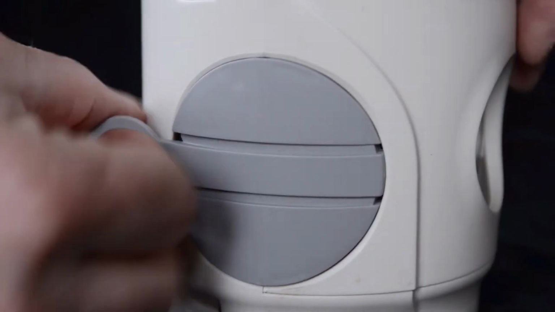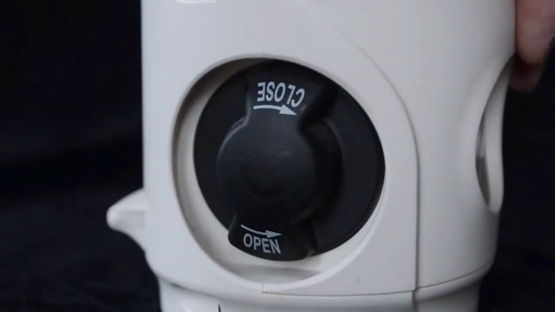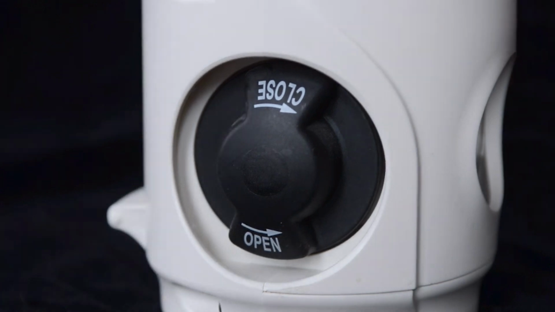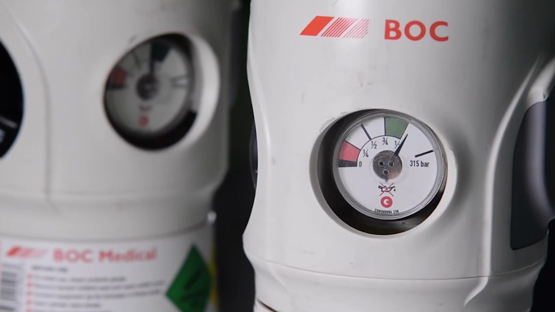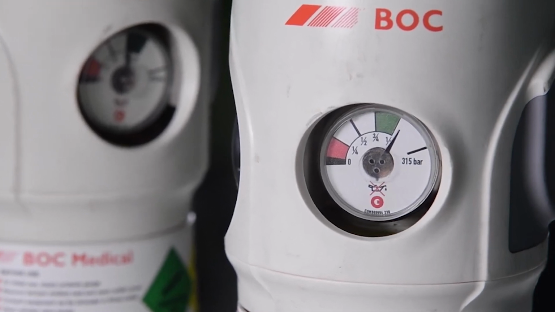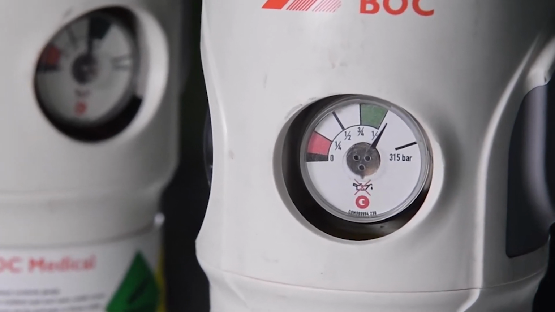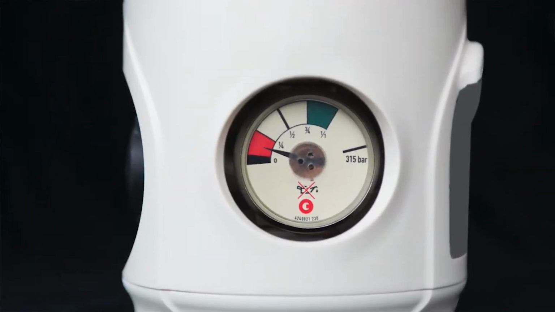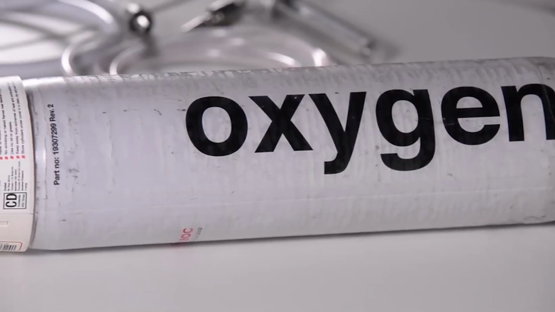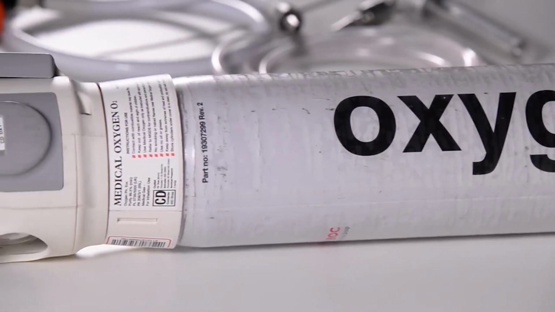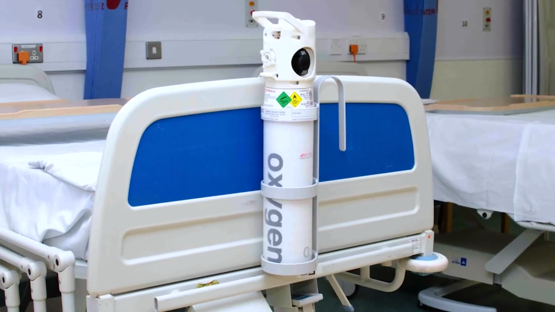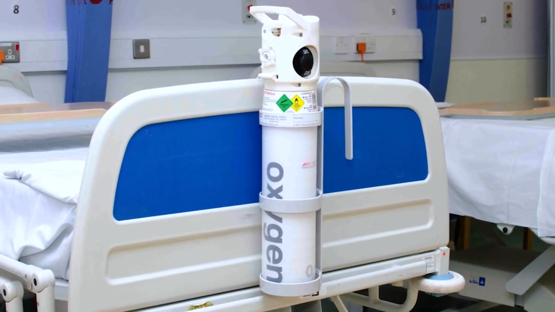Remove the tamper-evident handwheel cover by pulling the tear ring and discard into a recycle bin. If the cylinder has been used before, this cover will not be present. Ensure you have sufficient gas for the treatment by inspecting the contents gauge. If the needle is in the red zone, there is a limited capacity and you may need to change the cylinder. Prepare the cylinder for use before placing near the patient. Do not place the cylinder on the bed with the patient. A suitable holder should be used where possible.